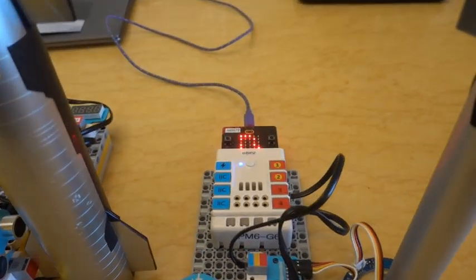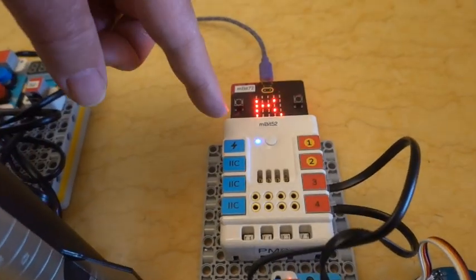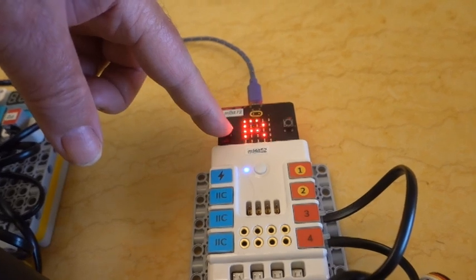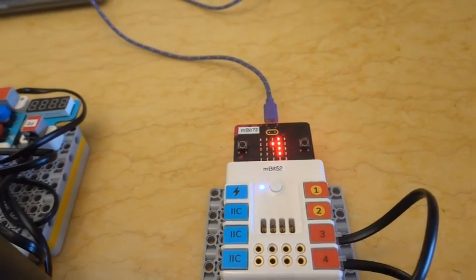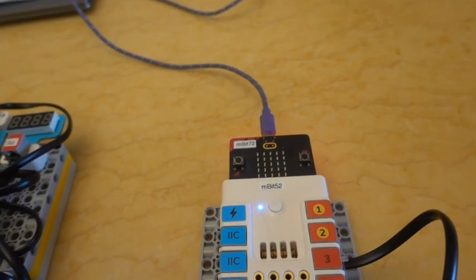And the way we do that is that we go to button A on our Microbit computer, and we press button A. We get a countdown.